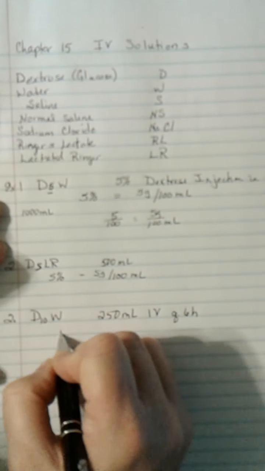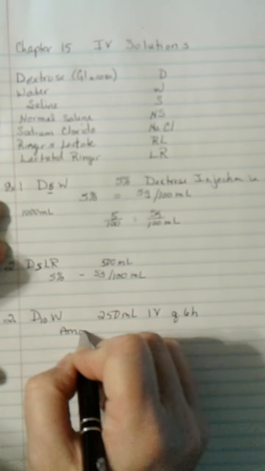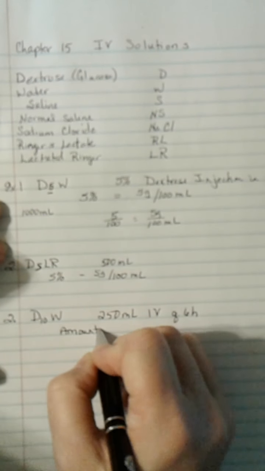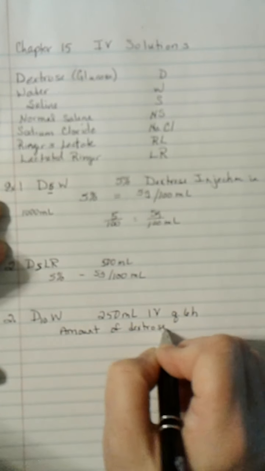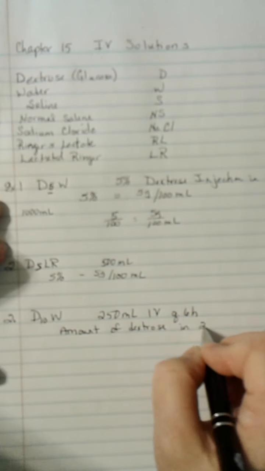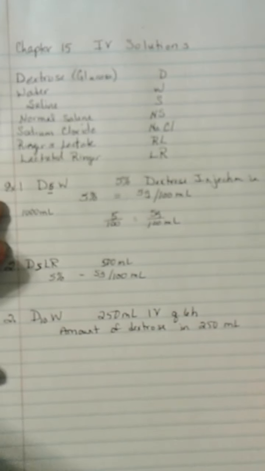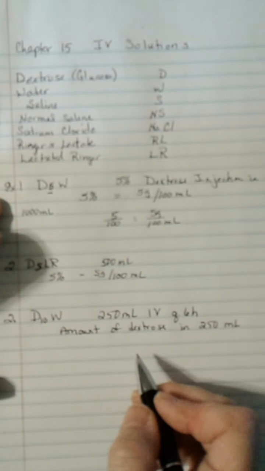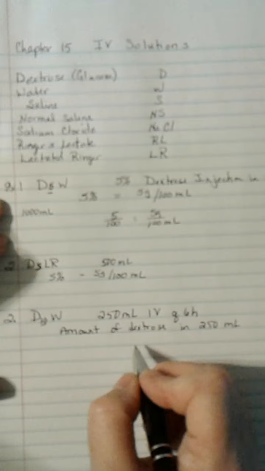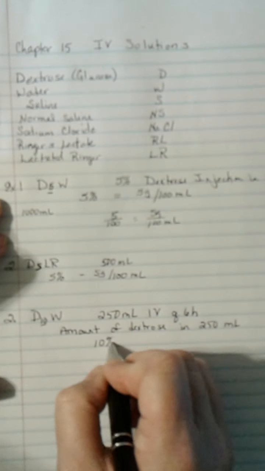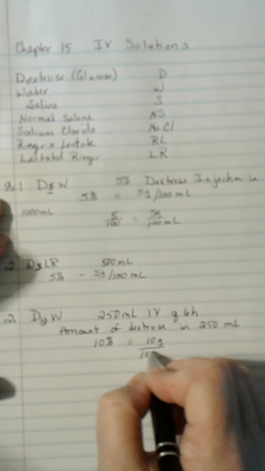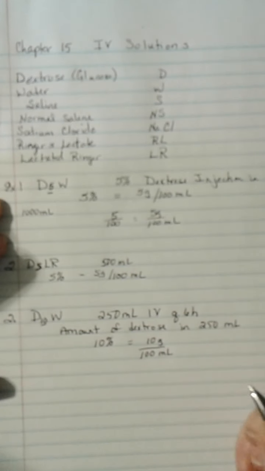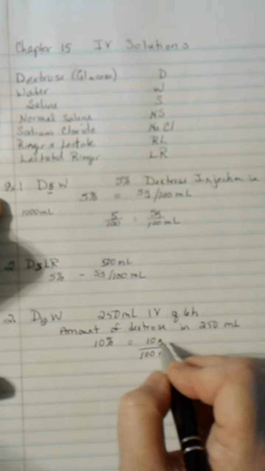So how much dextrose is in the 250 milliliters of solution? Well, since it's 10, that's 10%, so that would be 10 grams over 100 milliliters. And I can reduce that.